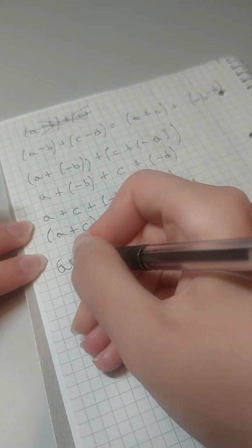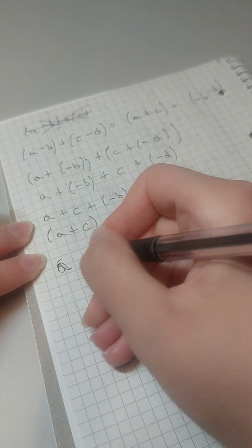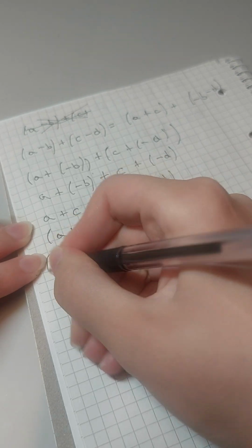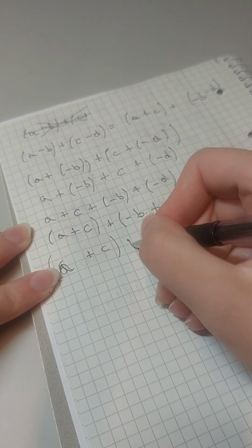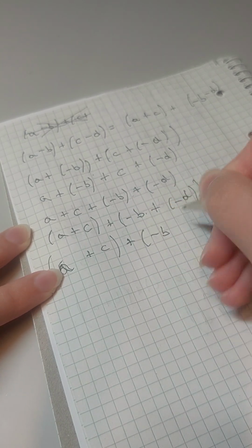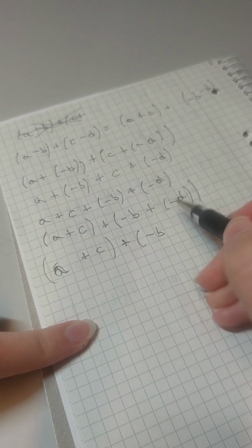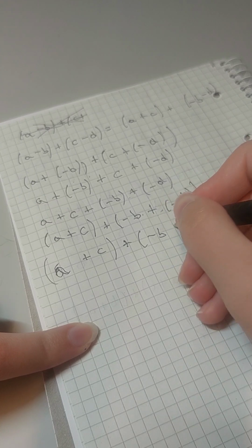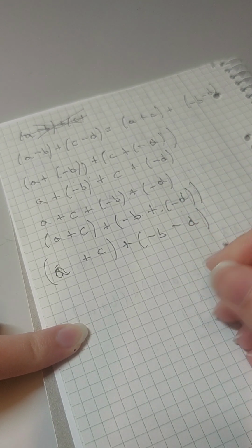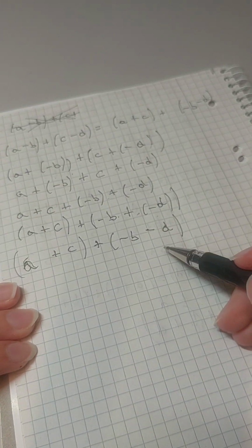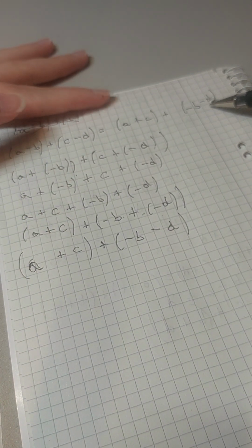And now in the next step, oh sorry for that a, in the next step we can write this like plus minus b, and now since we have a plus and a minus, we can write that as minus d. And yeah, what we get is the same as this one over here.